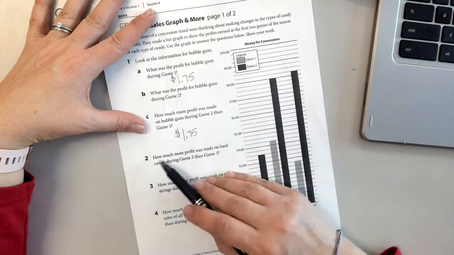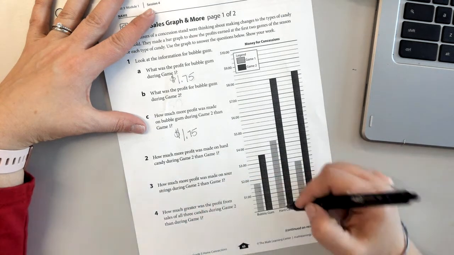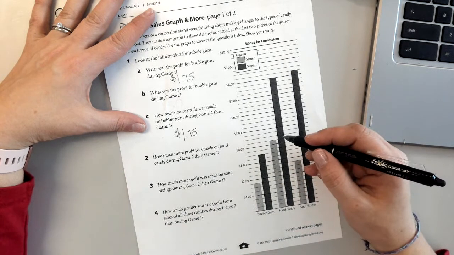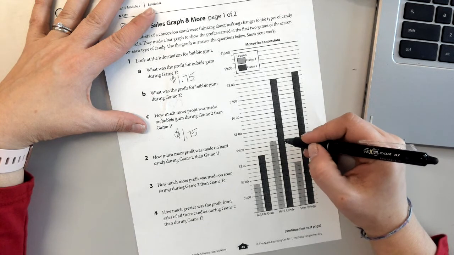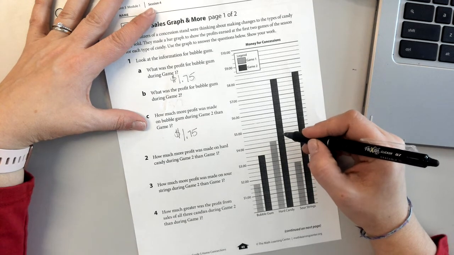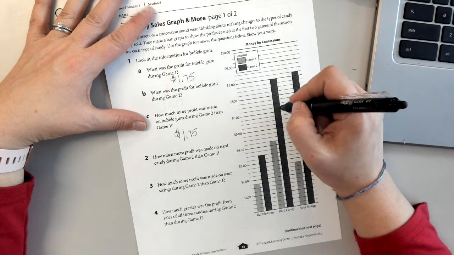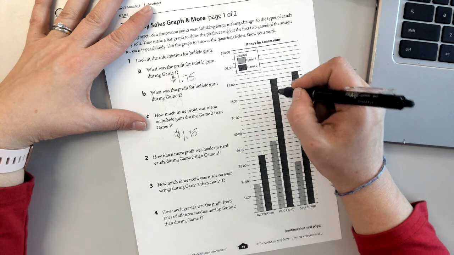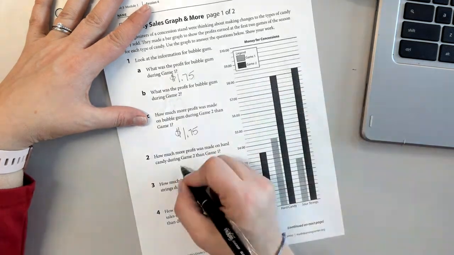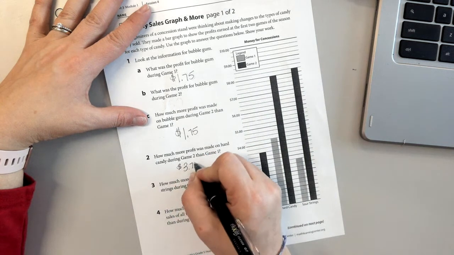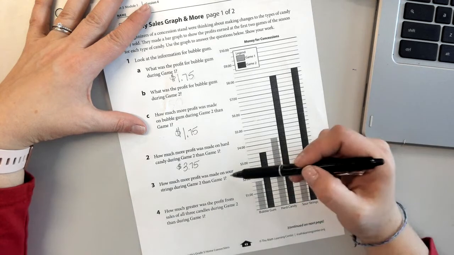Number 2 also, how much more profit was made on hard candy during game 2 than game 1? So again, you can figure them both out and subtract, or you can start at the top of game 1 and then add on and do 25, 50, 75, $1. 25, 50, 75, $2. 25, 50, 75, $3. $3 and 25, 50, 75. So $3.75.